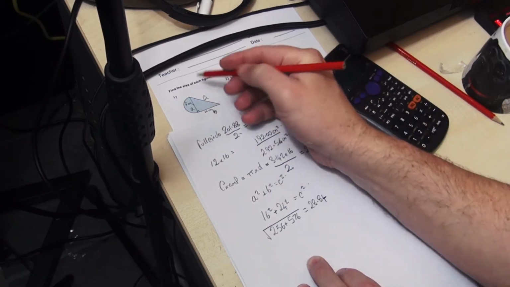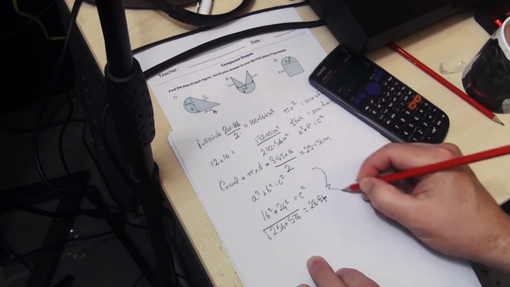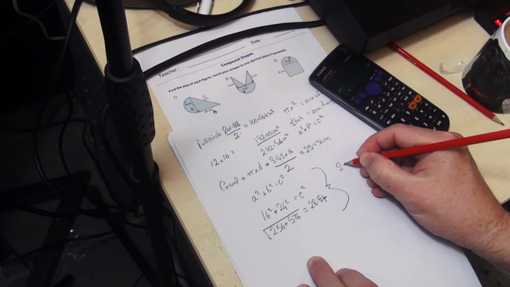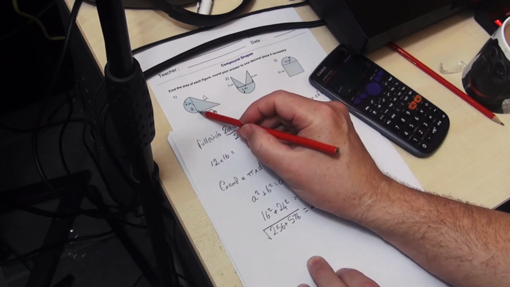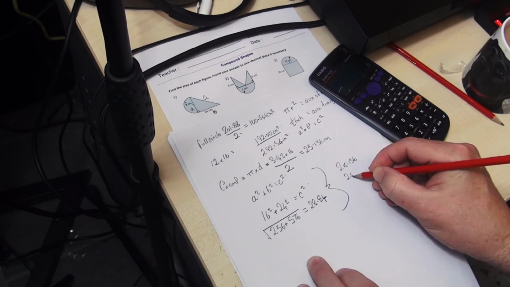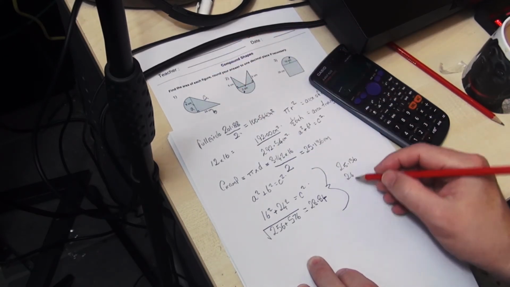So now we have the semicircle. If I take all of these together, we've got the semicircle here, which is 25.136. We have the bottom or the base of the triangle, which is 24. And we also have the hypotenuse, which is 28.84.